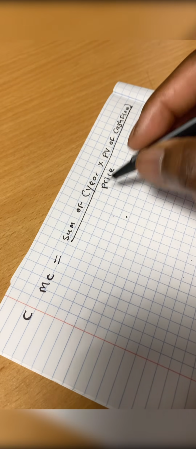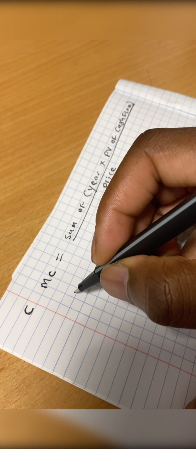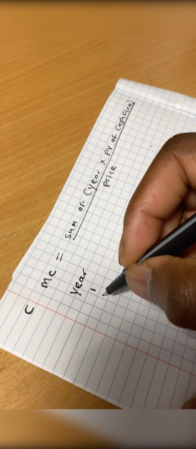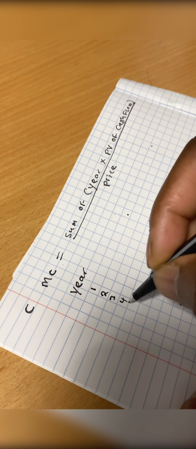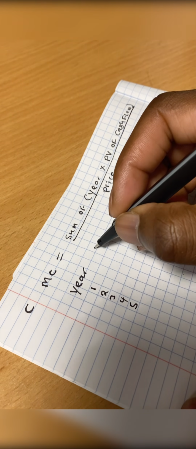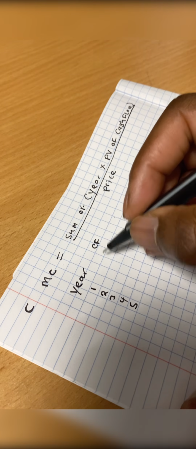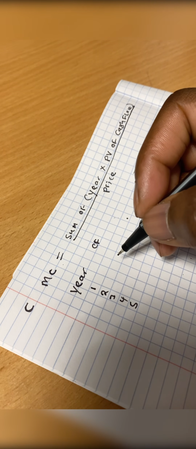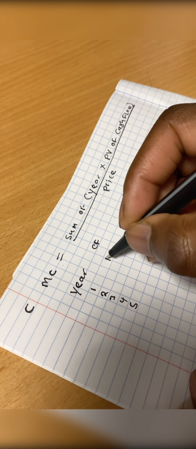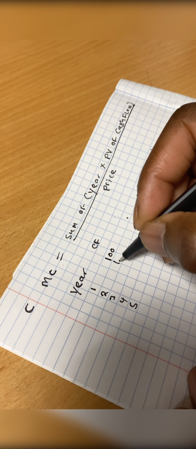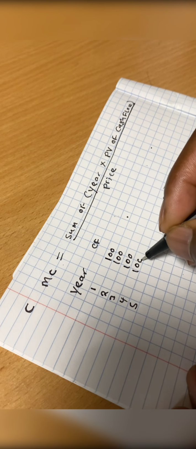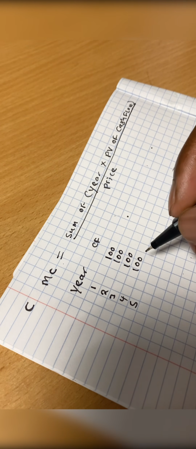Okay, so I need the table. It's going to start with here. So we have 1, 2, 3, 4, 5. Then the cash flows. So which cash flows do we have? We have been told that we have a coupon payment which is made annually. So we have 100 for year 1, 100 for year 2, 100 for year 3, 100 for year 4.